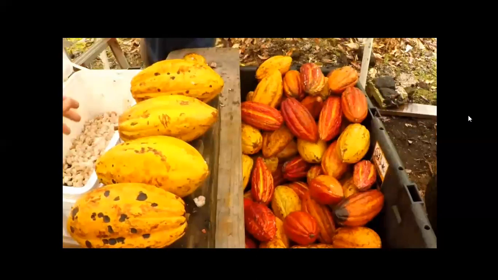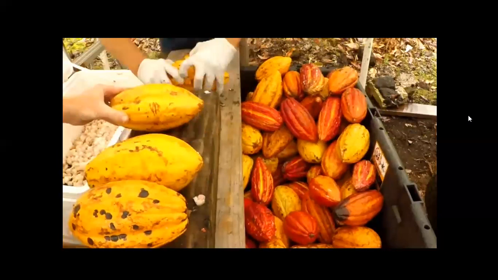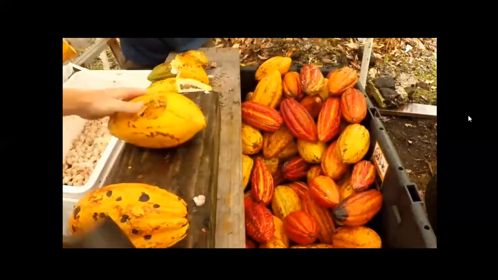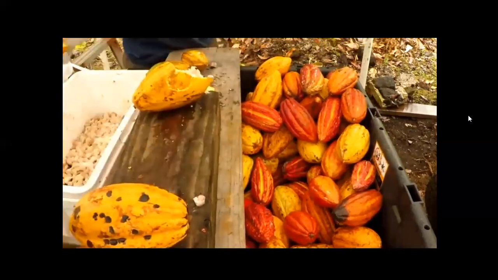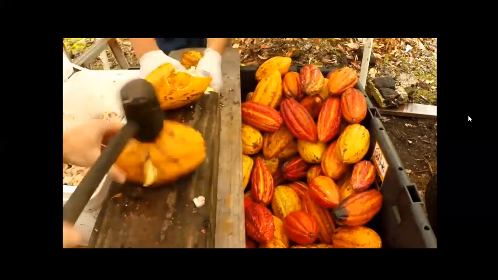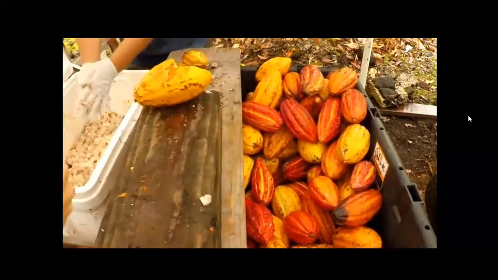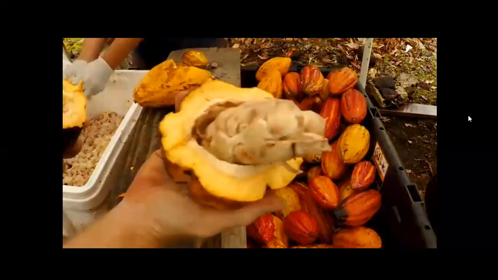Okay, so now we're gonna crack these pods and he's gonna scoop out the beans to get ready to ferment. And I will show you what one of these looks like inside. It's not a good example, it's kind of slimy, but I'll get you a better example.